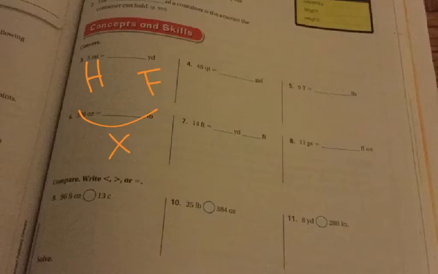Number 1 says, convert miles to yards. So remember, I'm actually going to make this a little bit bigger because you probably can't see that. Okay, so I'm going to make miles to yards. So I have to think which one's bigger. I know a mile is bigger. So horse to fly, multiply. And I need to know how many yards are in a mile.